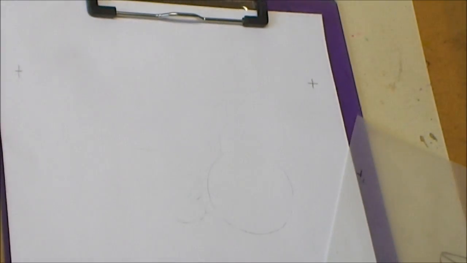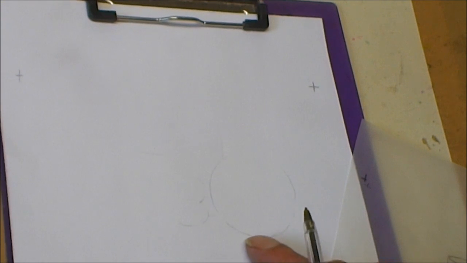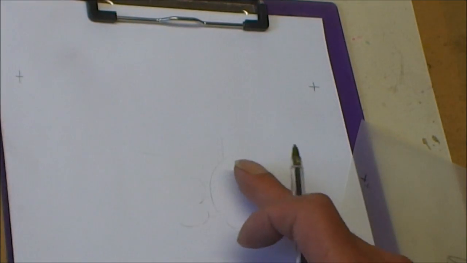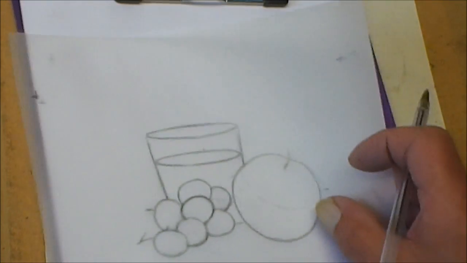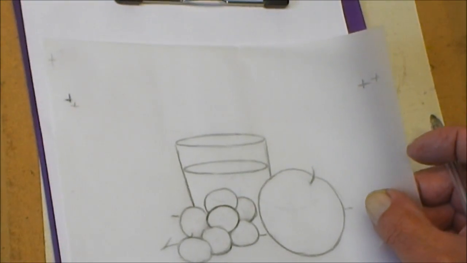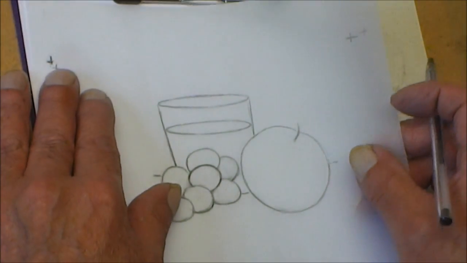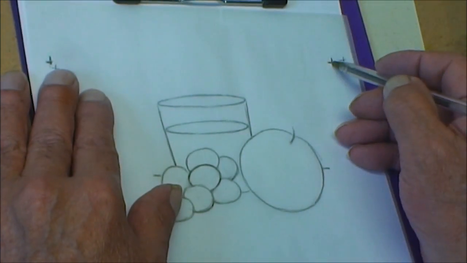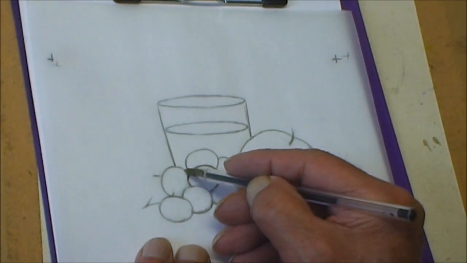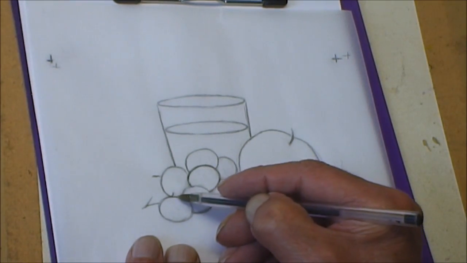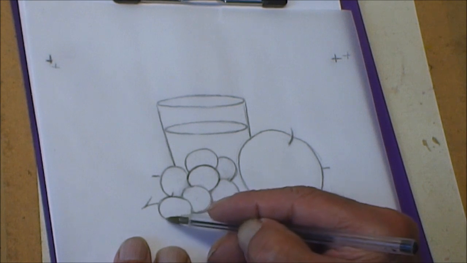I don't know if you can see it, let me just zoom this in. Yes, you can just see this apple there, and I've got a couple of grapes. So if I have accidentally moved this when I was looking underneath and there's a few grapes missing, I don't have to panic. I just put these little tick marks back in line there and there. That now means I can carry on putting in the little bits which I may have missed.